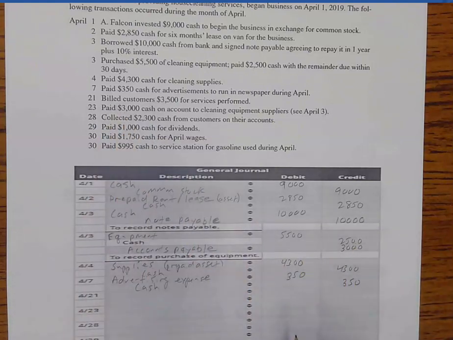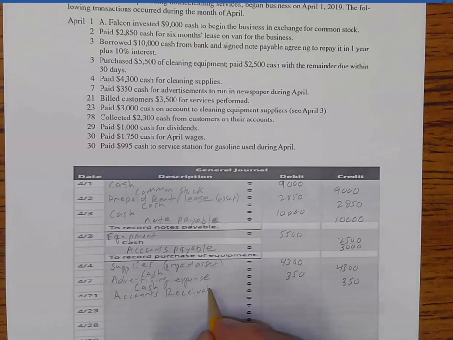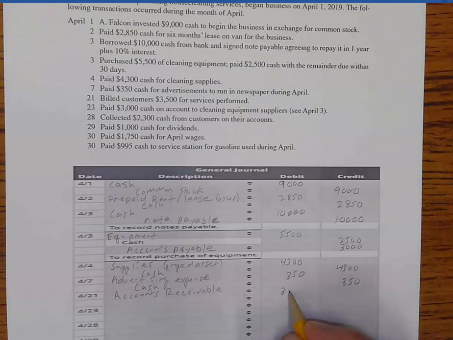April the 21st says billed customers $3,500 for services performed. All right, so when we perform services, we earn the revenue, and we didn't get it in cash, so we have to set up an accounts receivable, which gives us the right to receive that cash.